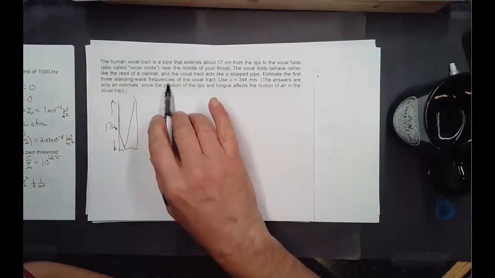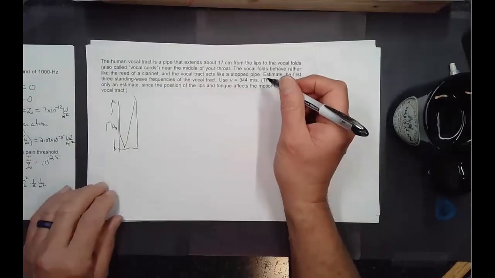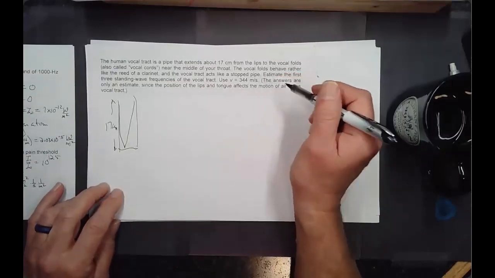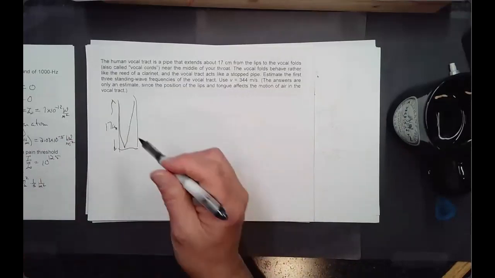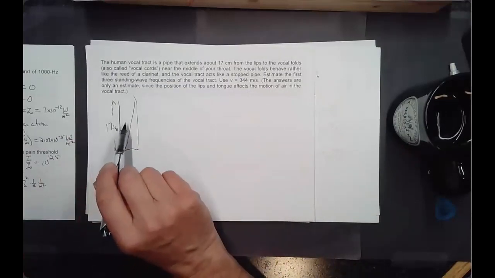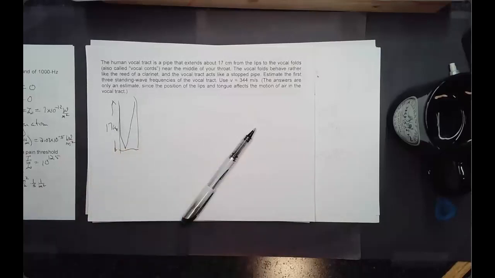Estimate the first 3 standing wave frequencies of the vocal tract and use V equals 344 meters per second. And the answers are only an estimate because you can vary it with the lips and the tongue. And you can also vary it by changing the pressure within the vocal tract. You do that by contracting the diaphragm while you're singing.